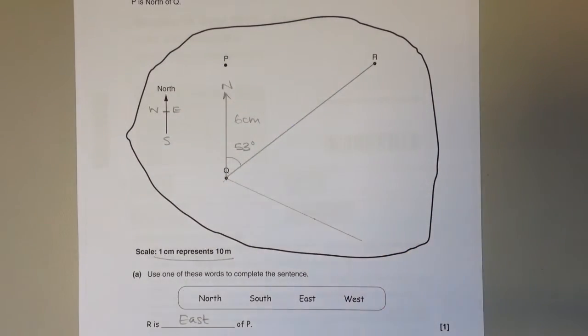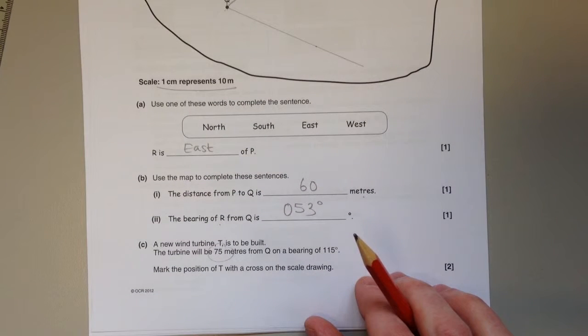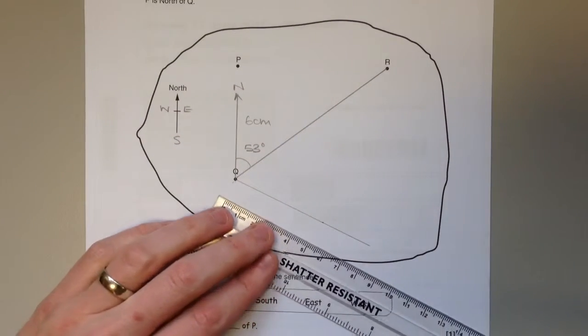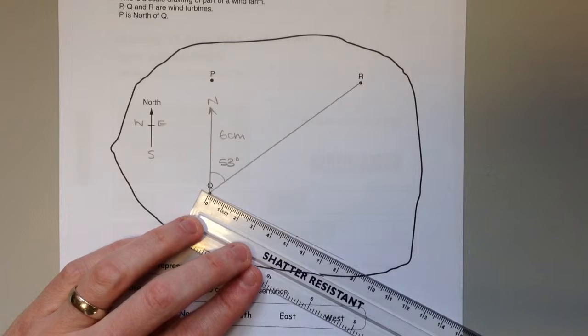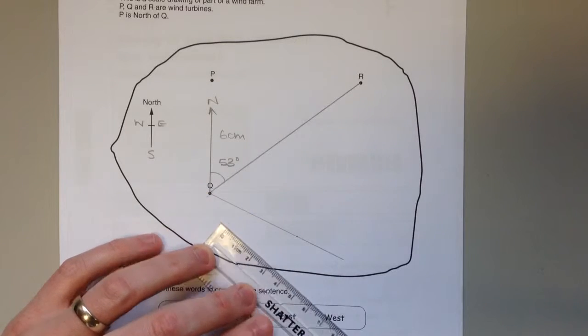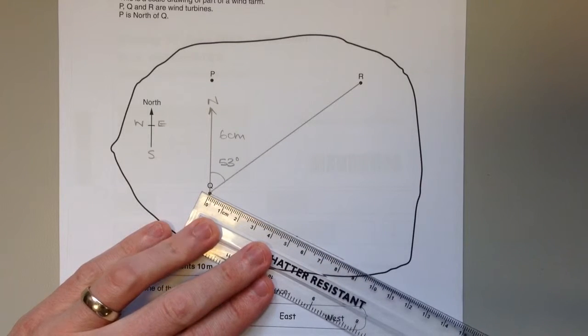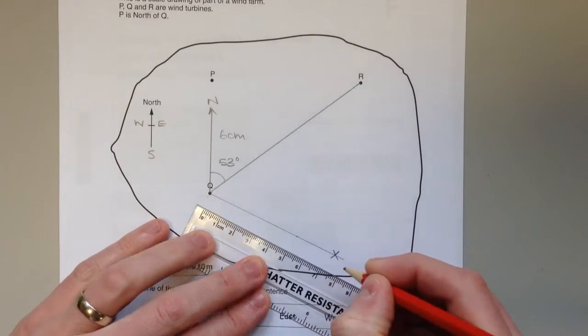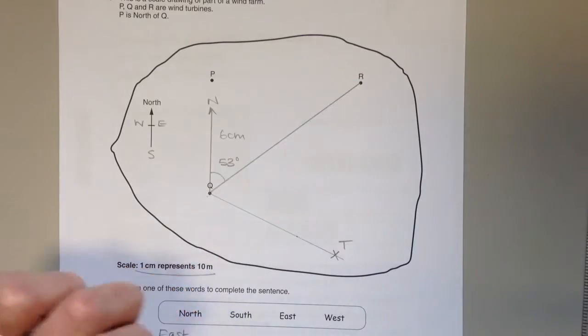is on a bearing of 115 degrees, 75 meters. If 10 meters is 1 centimeter, then 75 meters will be 7.5 centimeters. So starting from Q, put our ruler on. Go down this line to 7.5 centimeters. Put a cross and label it with a T.